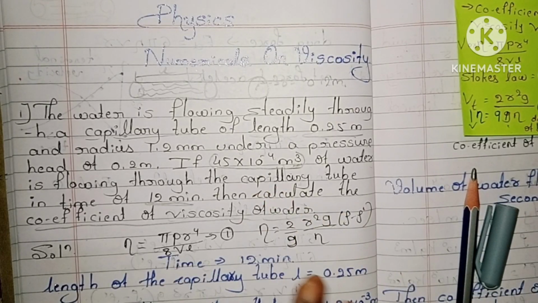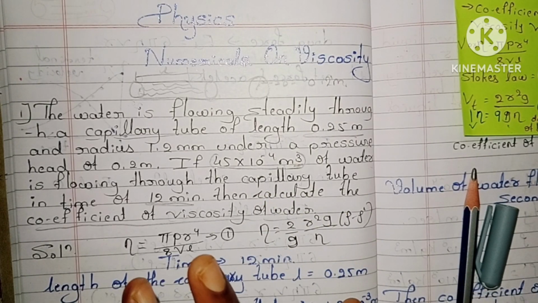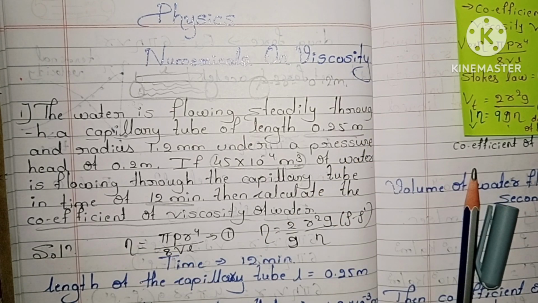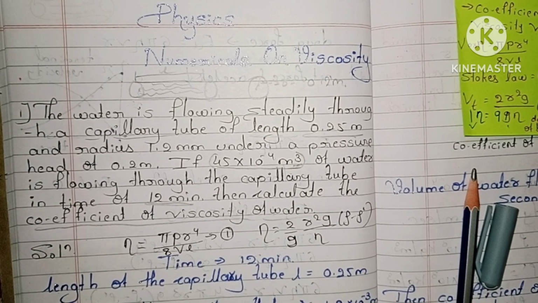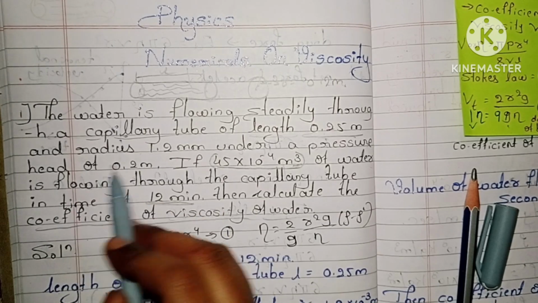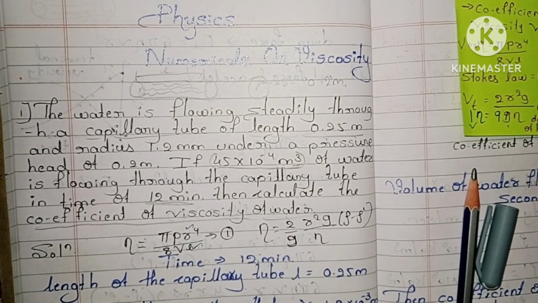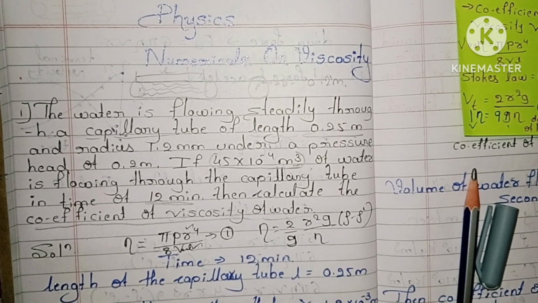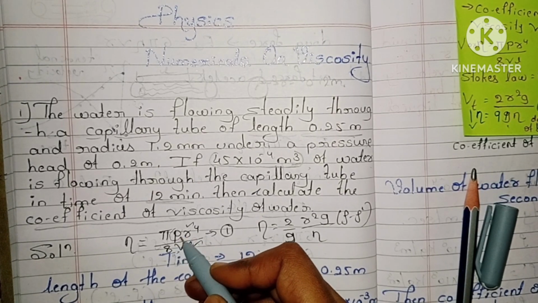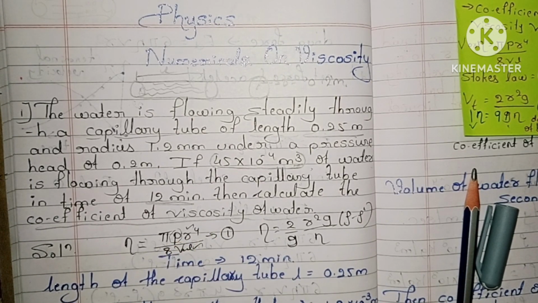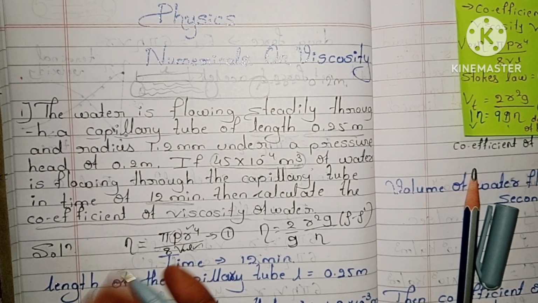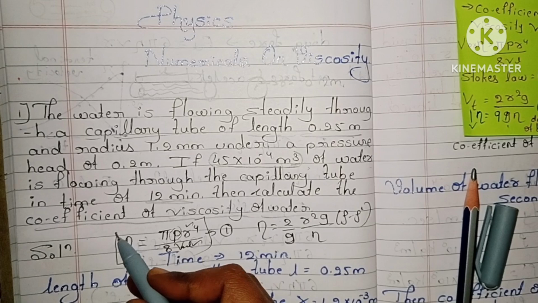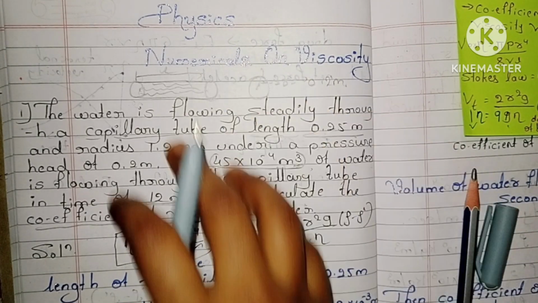Before applying the formula, we need to observe whatever things are given in the question. They have mentioned the length, which is over, and the radius. Another thing is over, and they have also mentioned the volume. That is also over, and we need to find the pressure. If I find the pressure, I can find the coefficient of viscosity. So this formula is much more fitting to this problem.